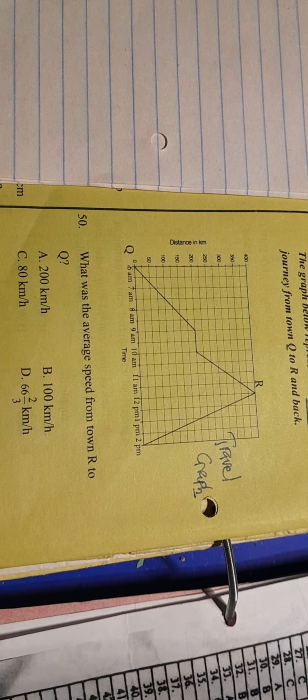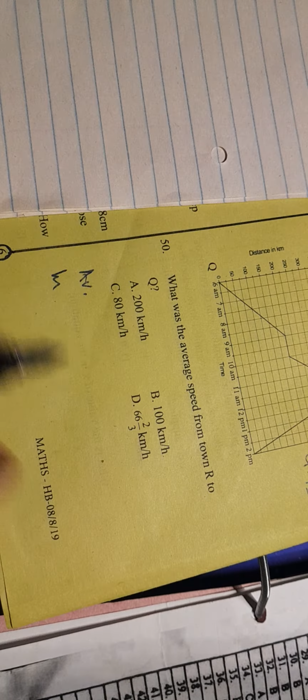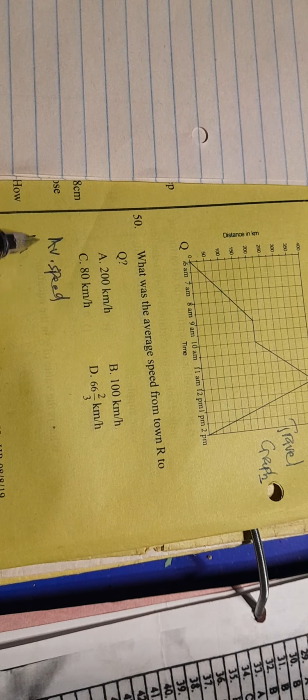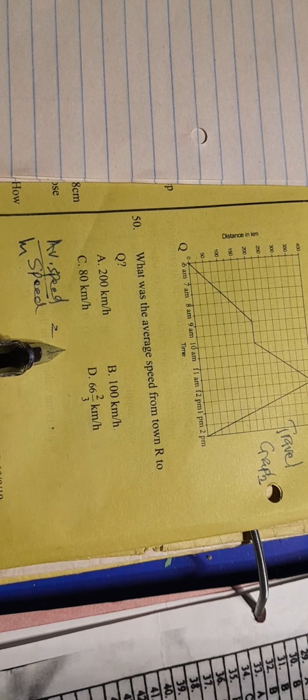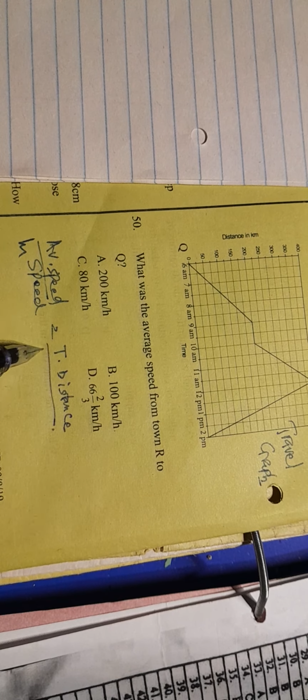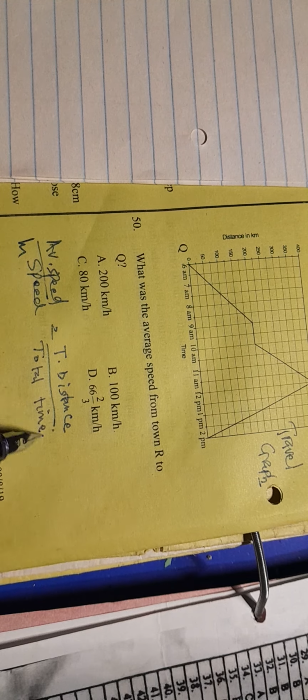So average speed is given by total distance traveled over total time taken.